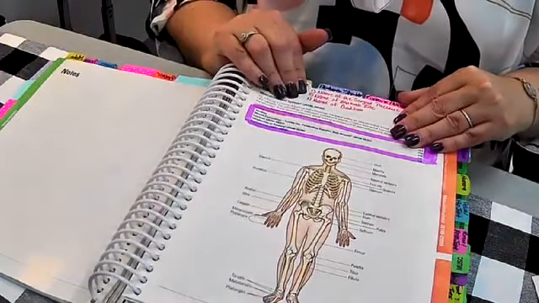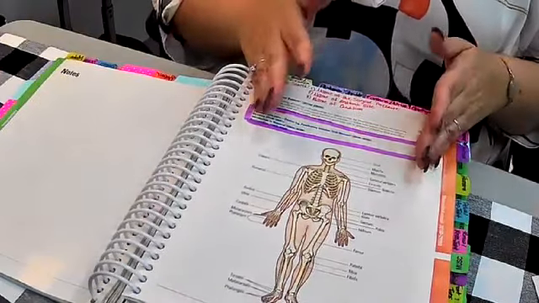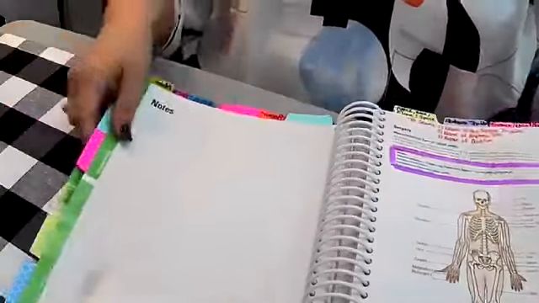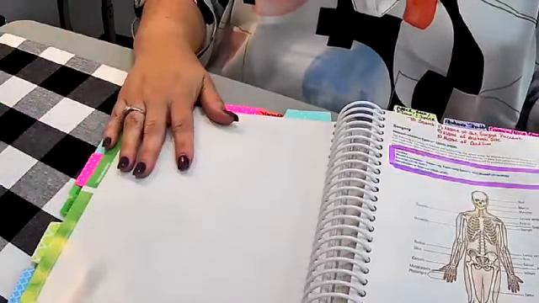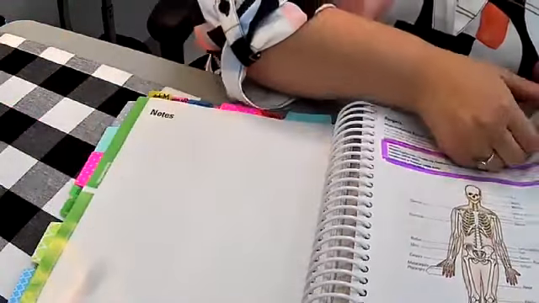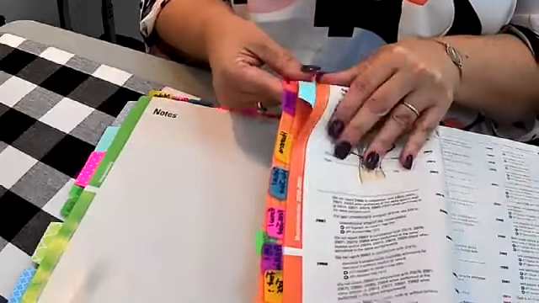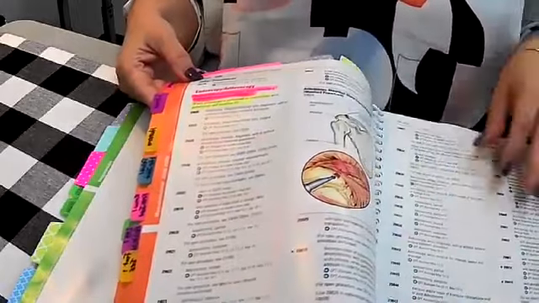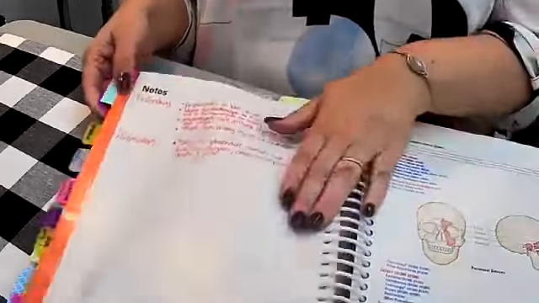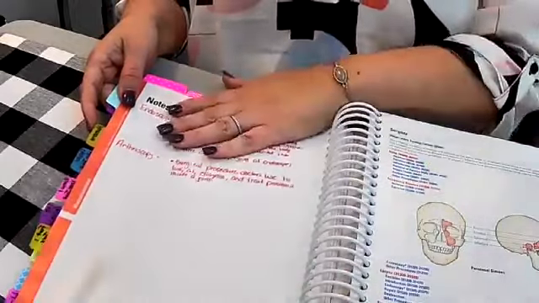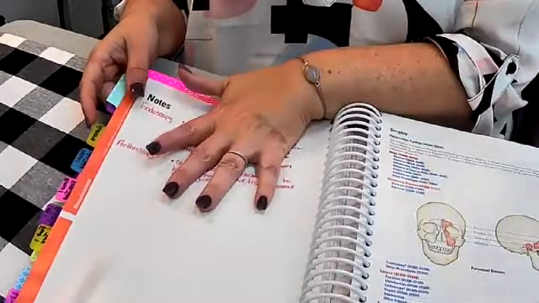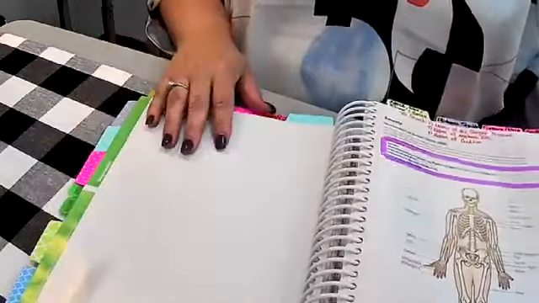Maybe I won't remember later on, and maybe I want to refer to it. Well, if you look over here, this is all notes here. And if you go all the way to the end of your musculoskeletal system, you have a page for notes here. I made a different set of notes, and I'll read you those when we get there.